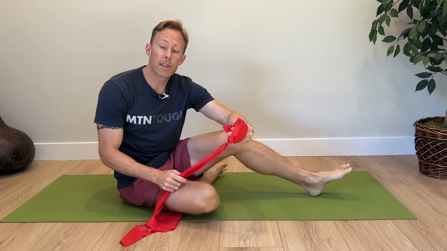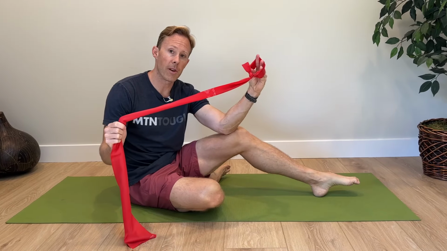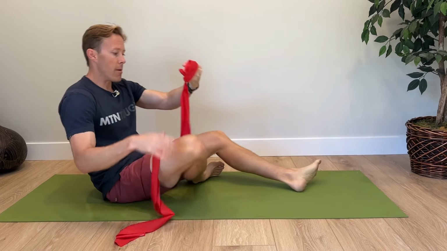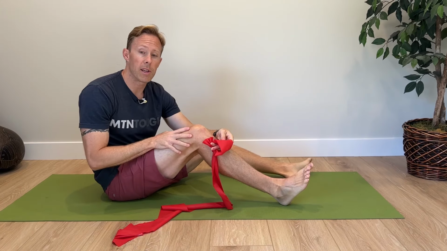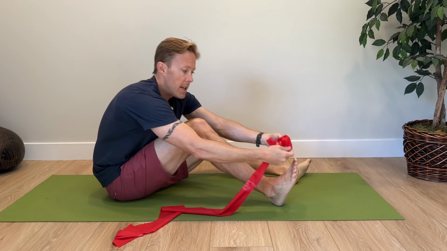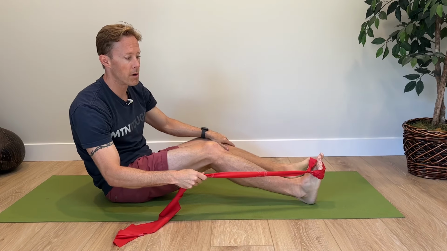Our third exercise is called band inversion, and we're going to use a piece of TheraBand. I'll put a link for this down in the description box if you need to get one. You're going to tie a loop in it, and then what we're going to do is on the affected leg, and I would really encourage you to perform these exercises on both sides even if you only have it on one side. So what you're going to do is take the loop and put it over the front of your foot, the balls of your toes.